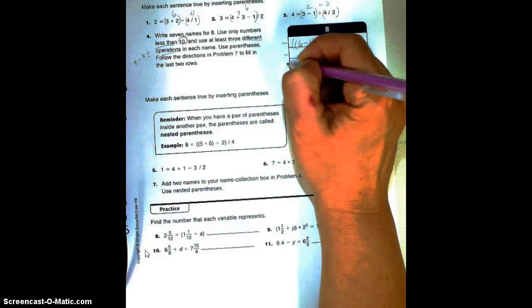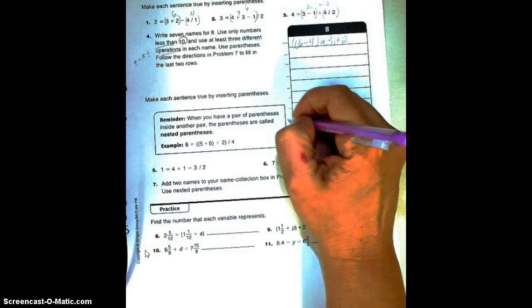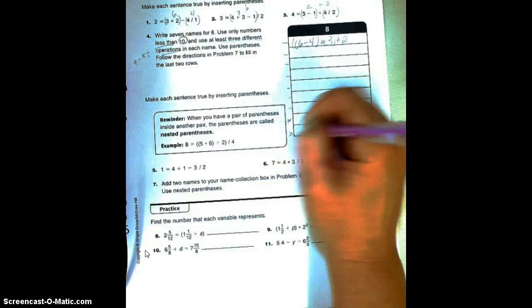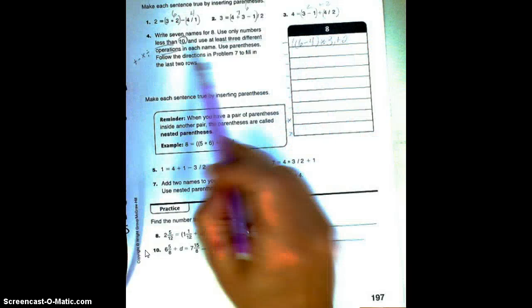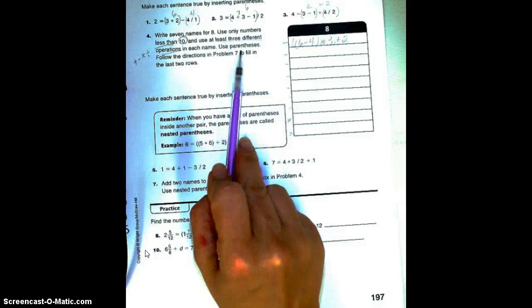You're on your own for the next 6. It does say to skip these 2 until you get to problem number 7. So these are on your own. Keep in mind that they need to be less than 10, 3 different operations, and you need to use parentheses.